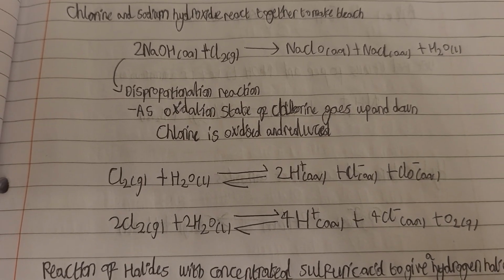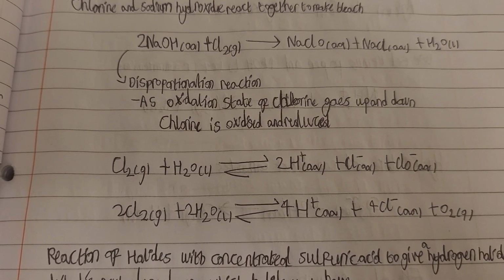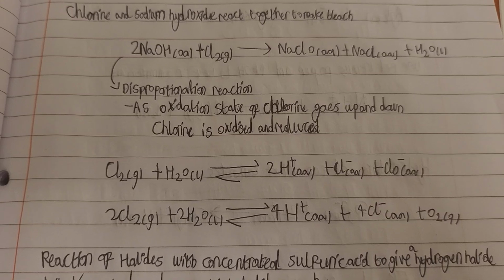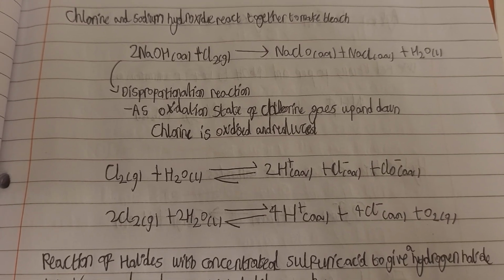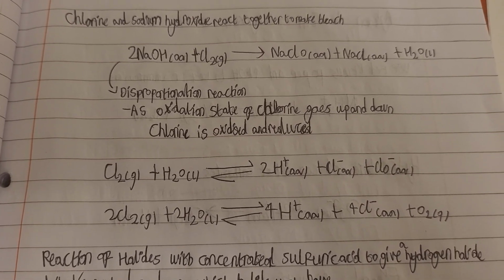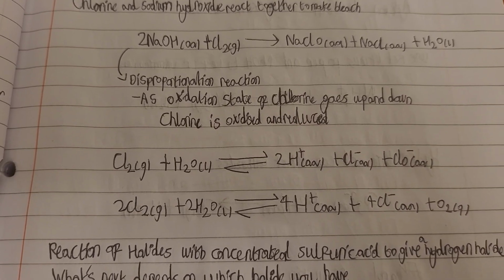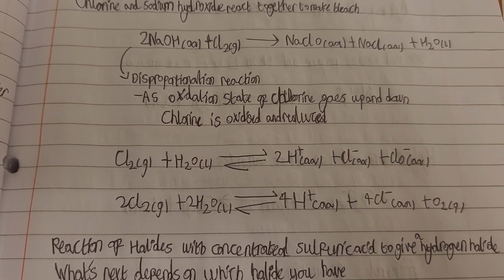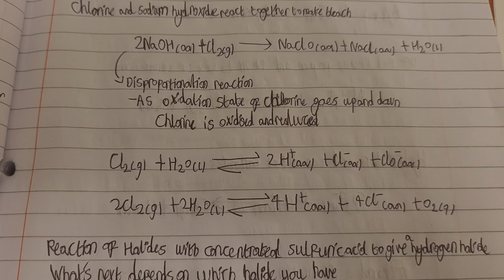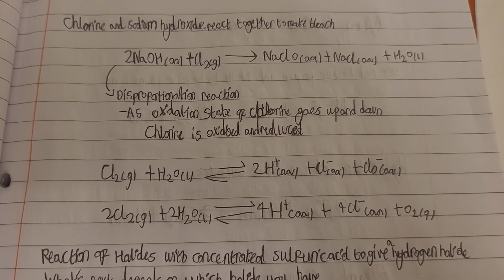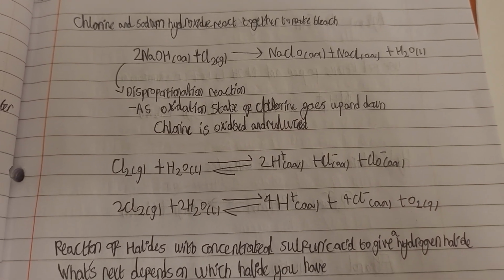Then we've got Cl2 gas plus H2O liquid to form, reversible reaction, 2H+ aqueous plus Cl- aqueous plus ClO- aqueous. Then we've got 2Cl2 gas plus 2H2O liquid to form, reversible reaction, 4H+ aqueous plus 4Cl- aqueous plus O2 gas.